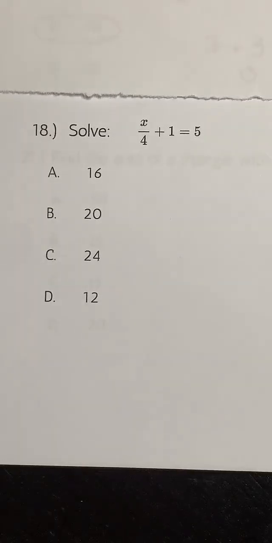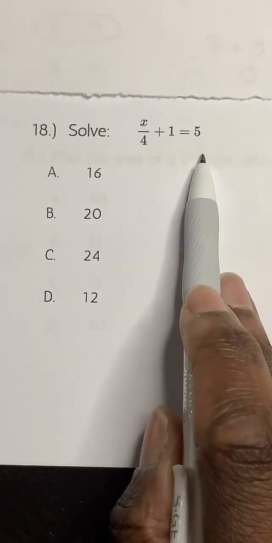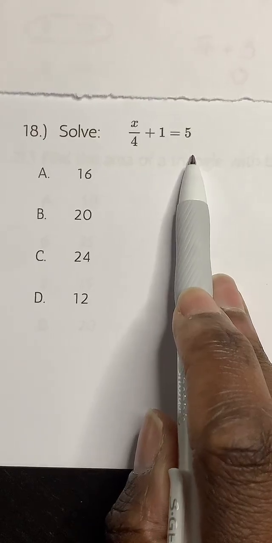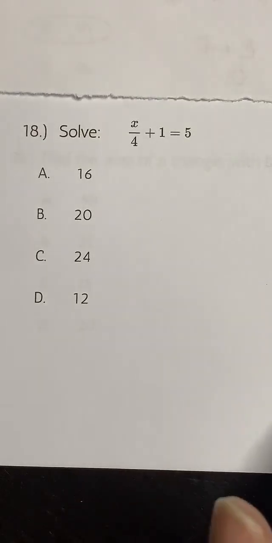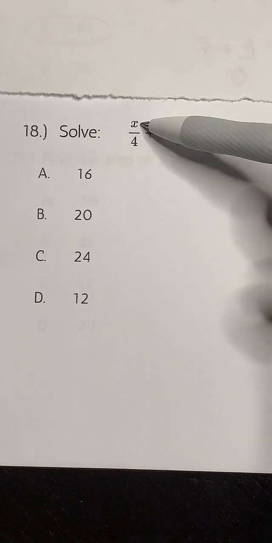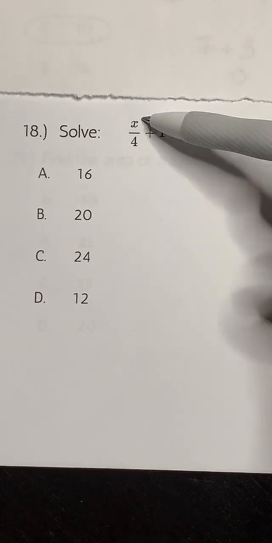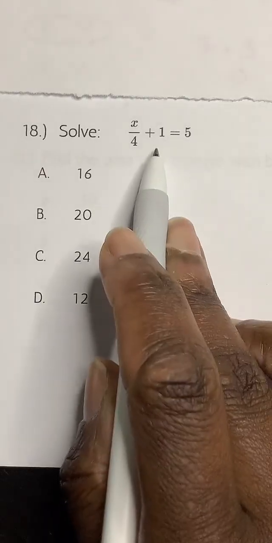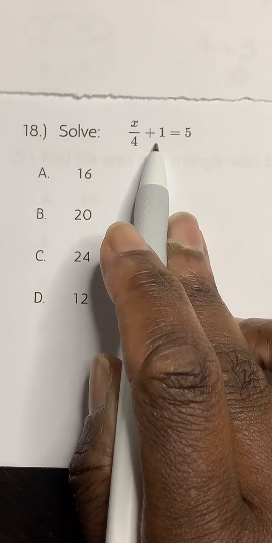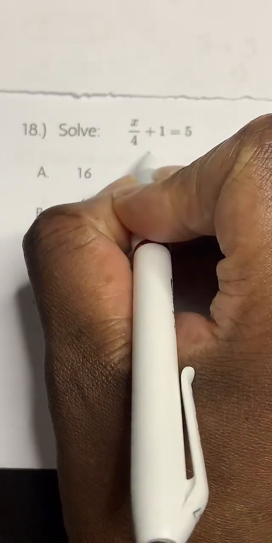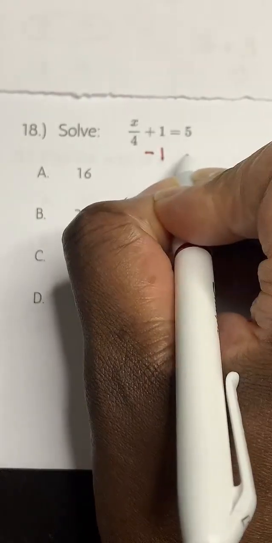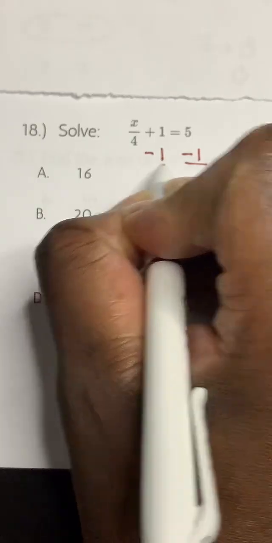So now let's take a look. Anytime we're solving, the goal is to isolate our variable, our x. Right now, the x is paired up with this -4 or this division of 4. So first thing I need to get rid of is this 1. So we have a +1. So we need to do the inverse of addition, which is subtraction.